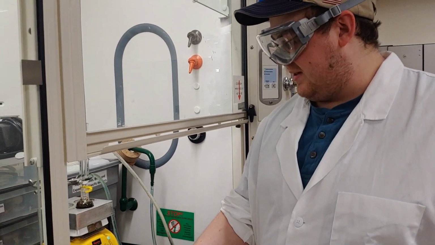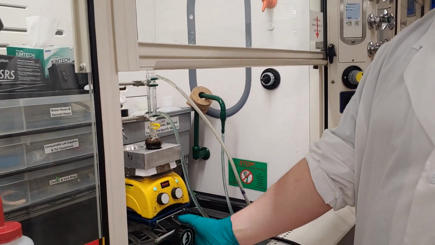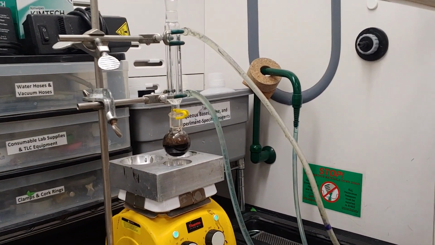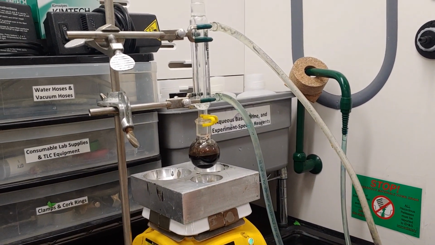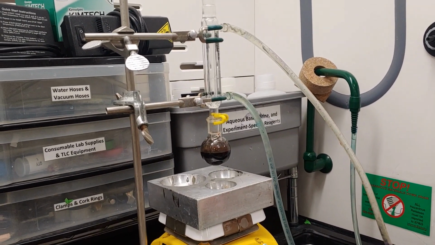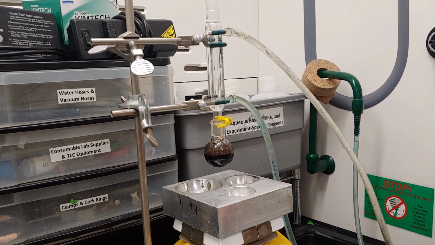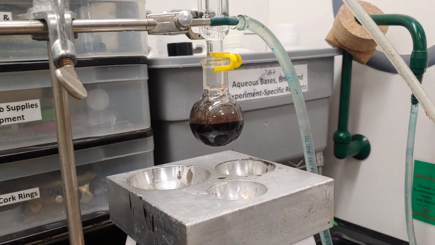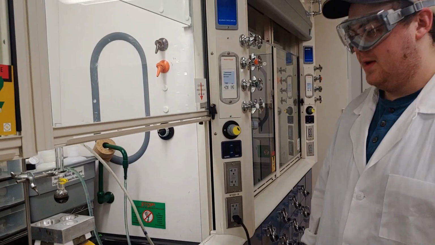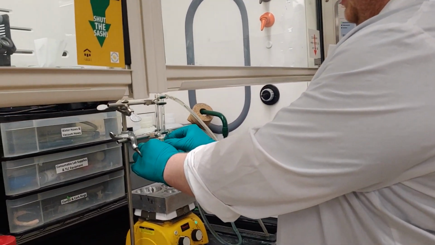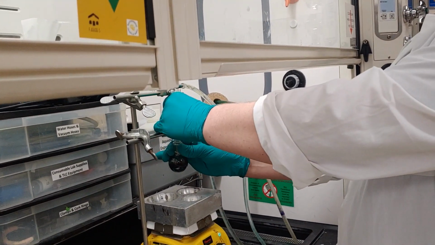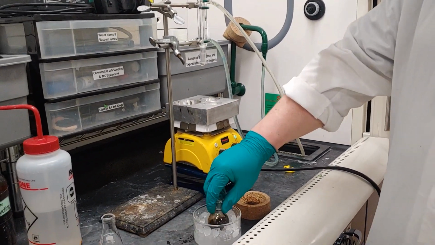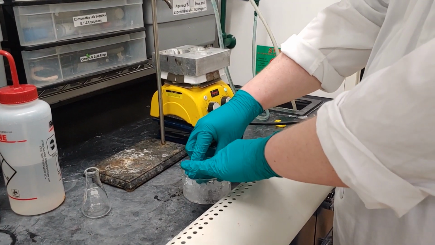So now that I've been heating this for 10 minutes and the reaction has gotten significantly darker, I can now stop heating it. So remove the hot plate from the flask. I'm going to continue stirring and allow this to cool for about 10 minutes down to room temperature. Alright, so now, since my reaction mixture has cooled down to room temperature, I can put it in an ice bath to further crystallize out a crude product.